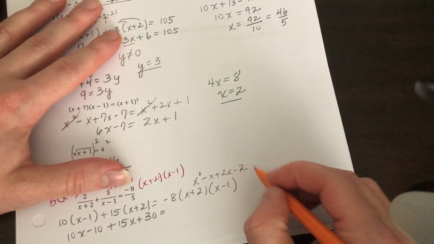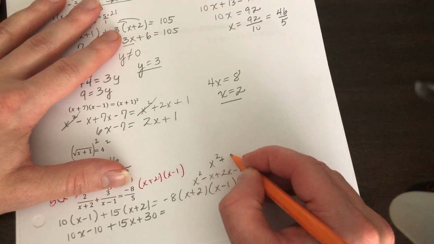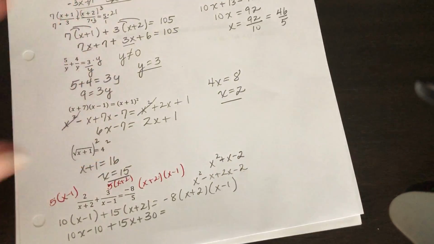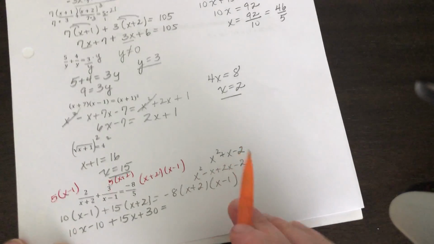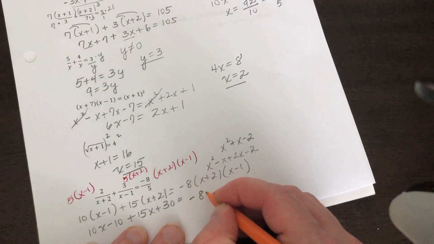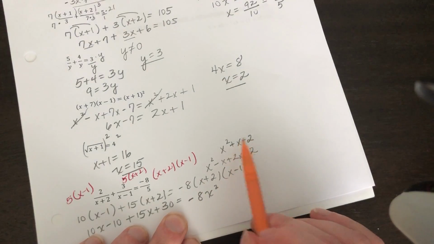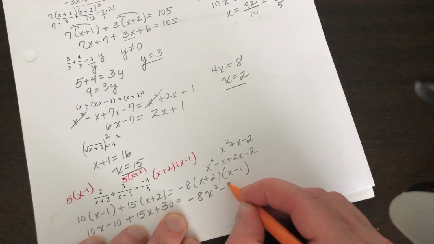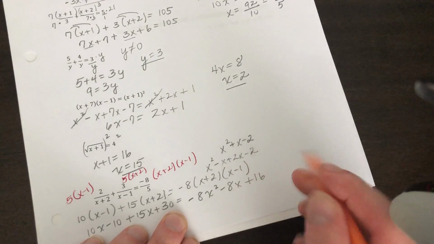Okay, so when we combine our like terms, we get x squared plus x minus 2. Now we have to take that and we have to multiply every single term by negative 8. So negative 8x squared, negative 8x, negative 8 times negative 2 is plus 16.